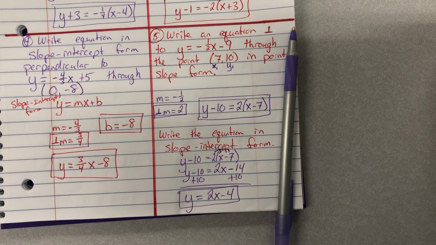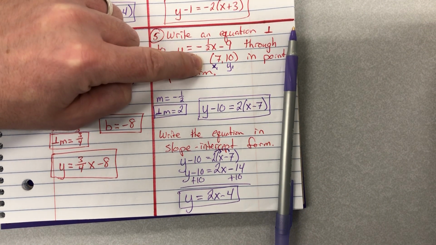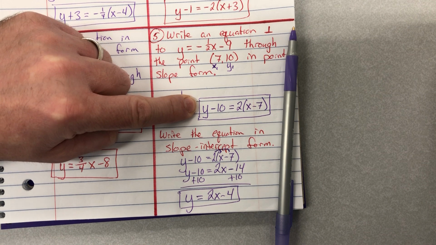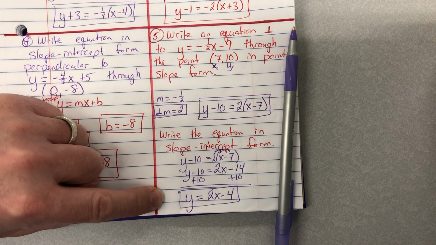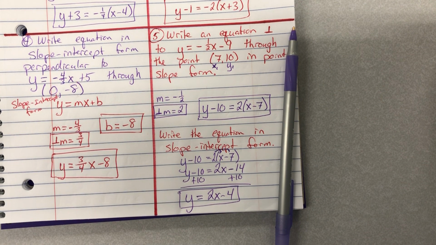So notice we took an equation, wrote a perpendicular line in point slope form, and then converted it to slope-intercept form.